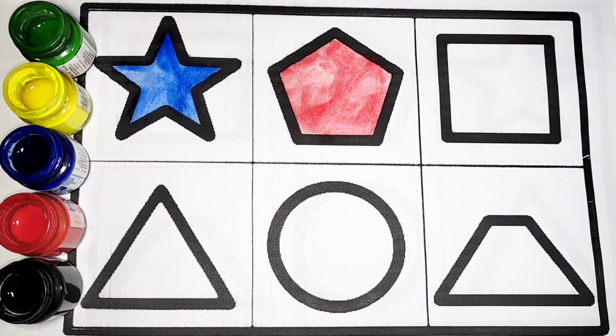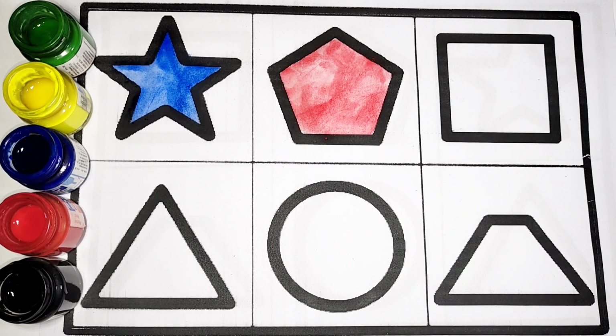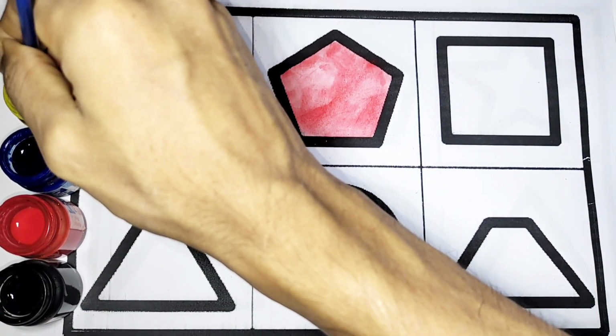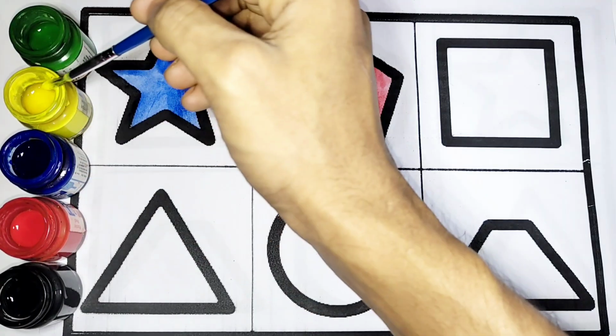And the next one is square. The shape of square. Now we're using the color of yellow. Now we're mixing and using yellow color.